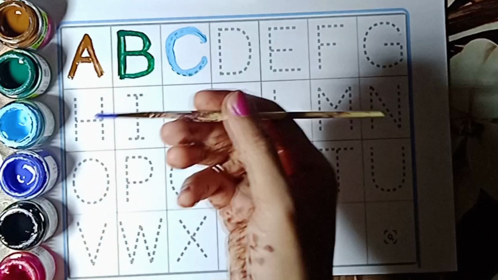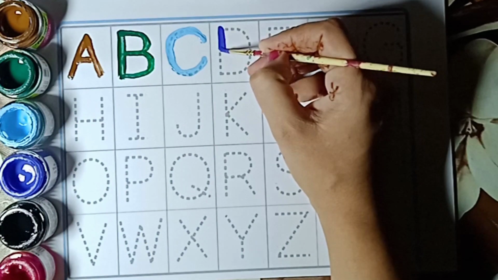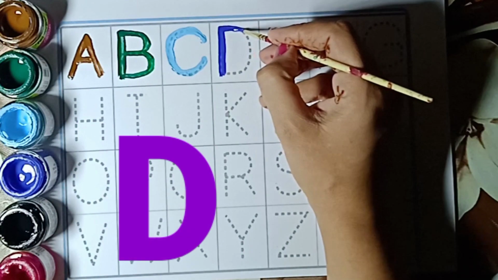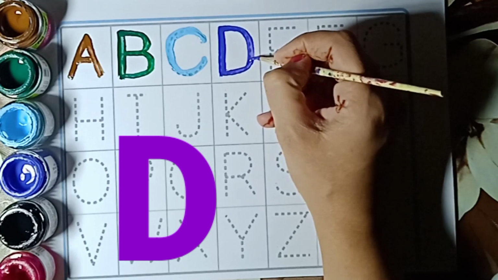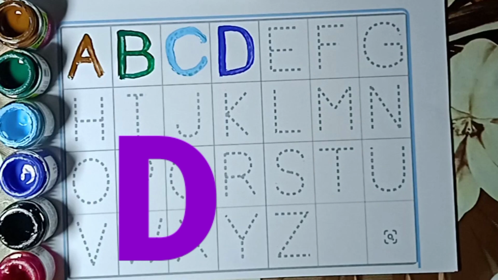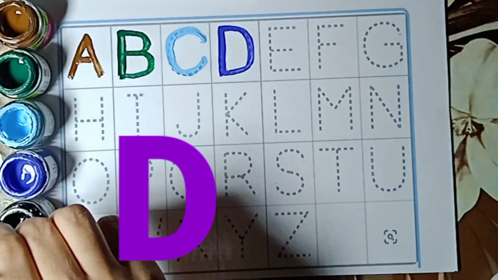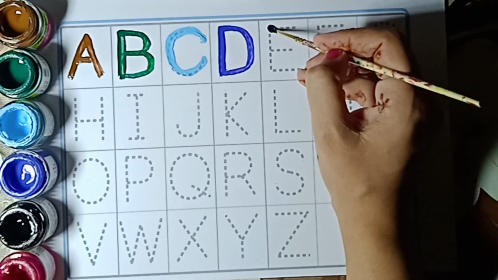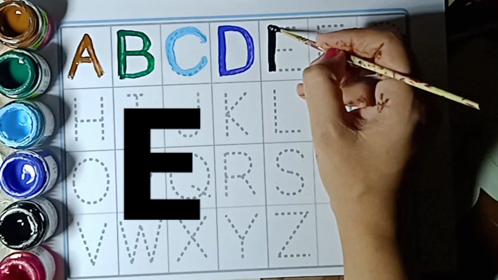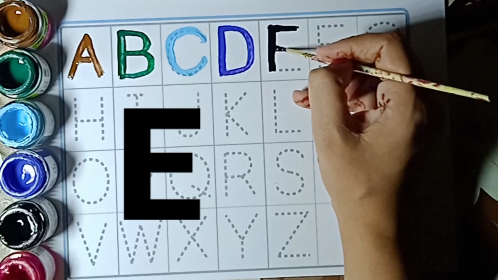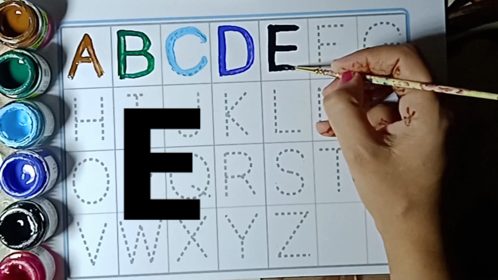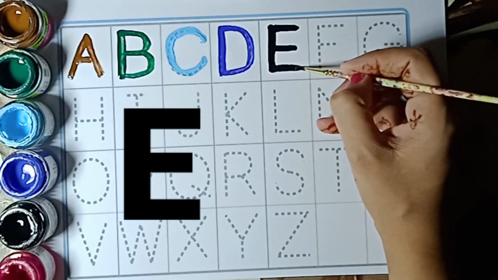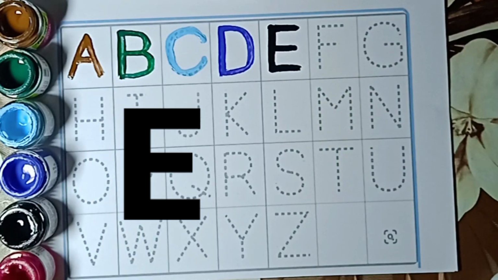Next letter is D. Violet color. D. D for donkey. Well done. Black color. E. E for elephant. Very good.